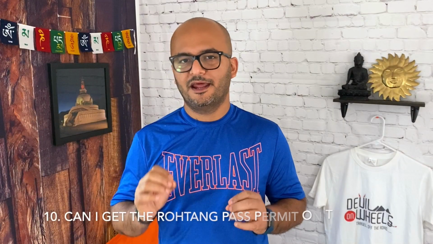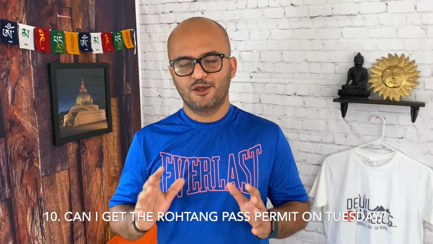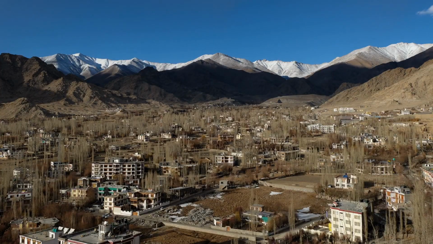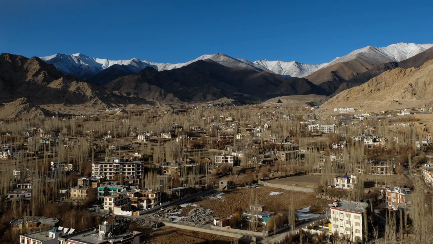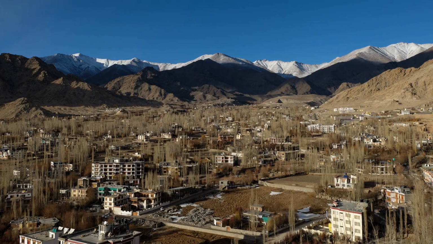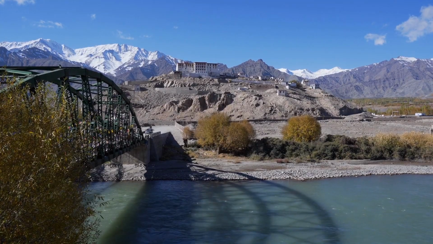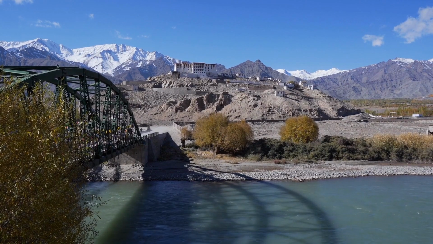Question number 10. Can I get a Rohtang Pass permit on Tuesday? Tuesday is a maintenance day for Rohtang Pass, so you cannot get the permit to travel from Manali to Rohtang Pass or beyond it on a Tuesday. However, if you are coming in the other direction, like you are coming from Leh Ladakh or Spiti Valley towards Manali, then you can of course come down. But the permit will not be issued for the other direction.